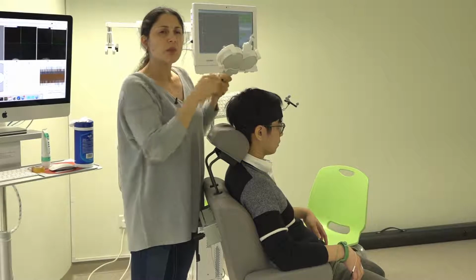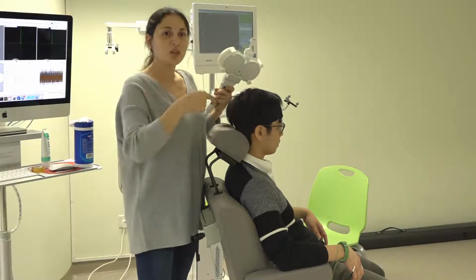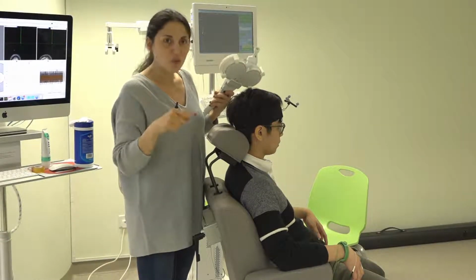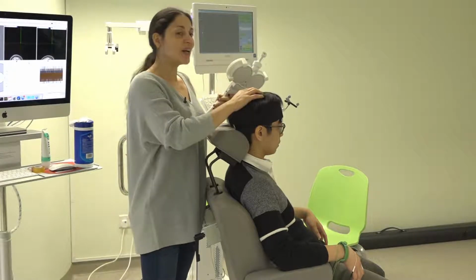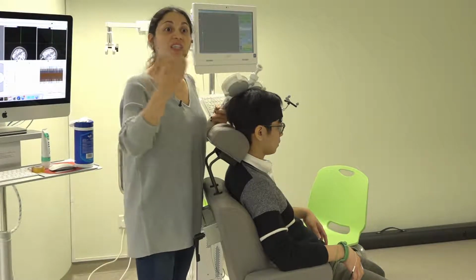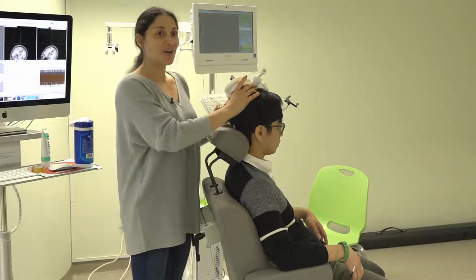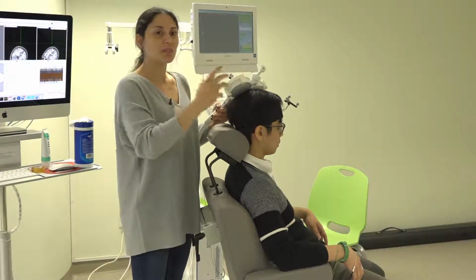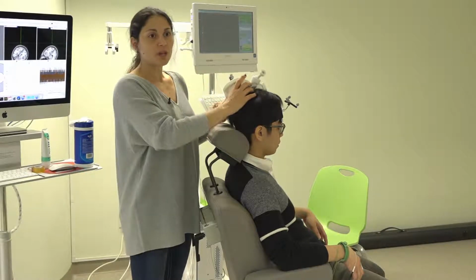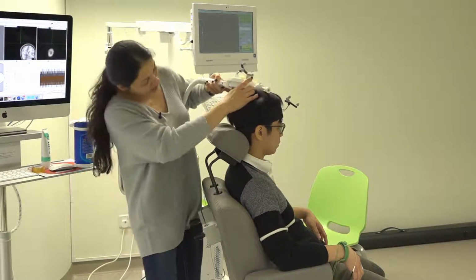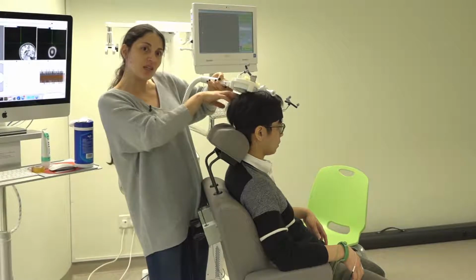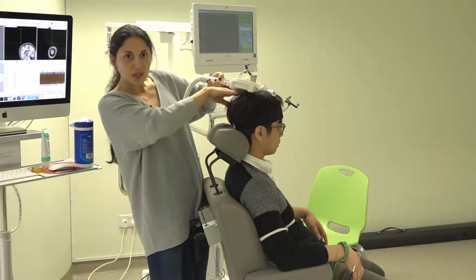Clear? Maybe you don't say it so much. When you are doing it tomorrow, I will correct you and say, no, that's wrong. And you need to have a feeling for it. When you are doing EEG, that's really hard because you need to keep the coil steady so that it doesn't damage the electrodes. And then the person has the tendency to move like this. Can you see?